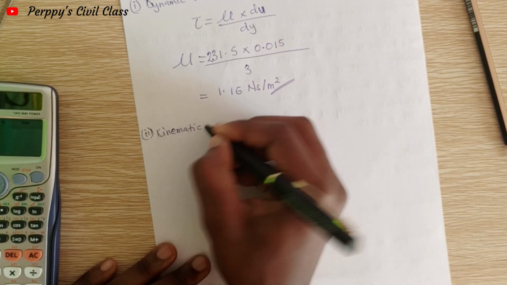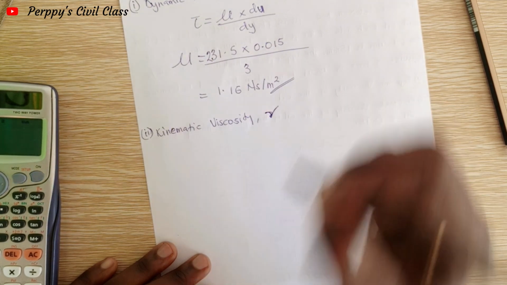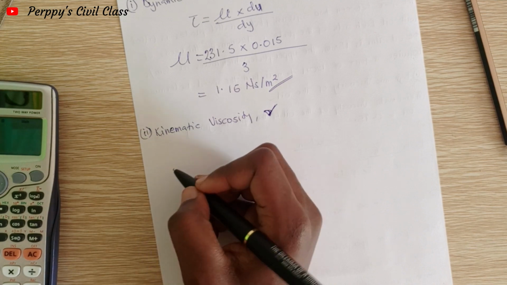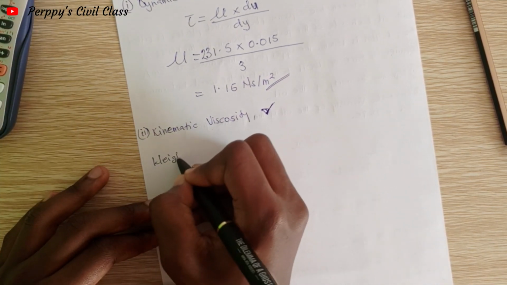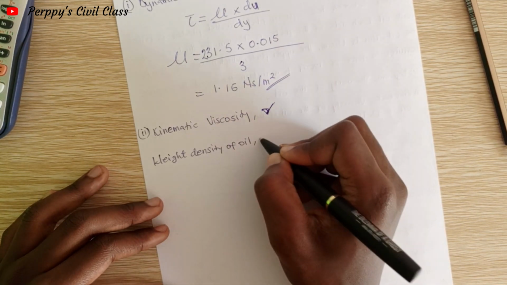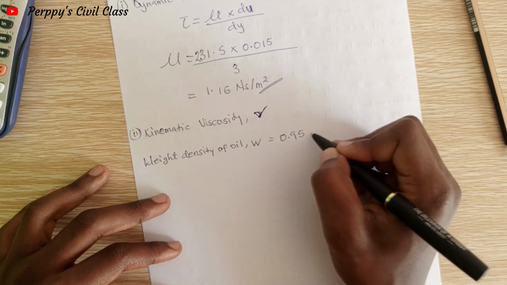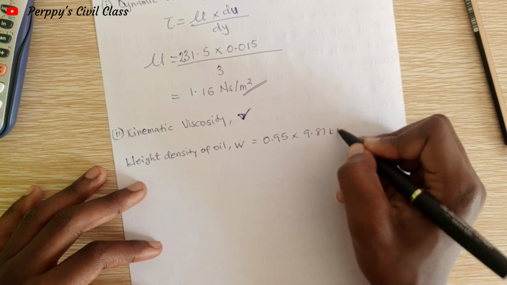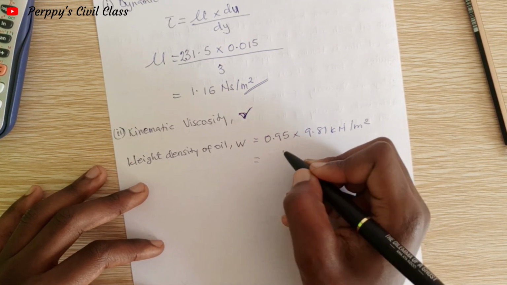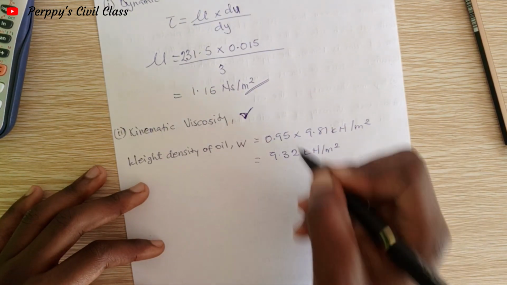Now we have to calculate (II), the kinematic viscosity, nu, which looks like a v. First we have to calculate the weight density of oil, a small w, which is equal to 0.95 times 9.81 kilonewton per meter cubed. Multiplying 0.95 by 9.81, we have 9.32 kilonewton per meter cubed.